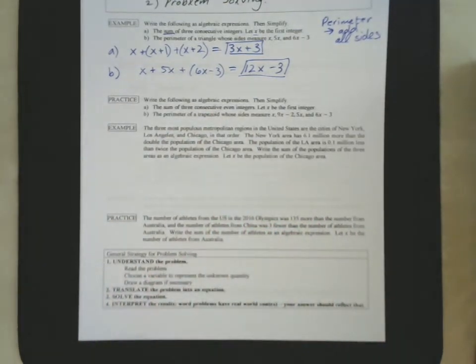So now we're going to jump into some problem solving. So I have a little example here. The three most populous metropolitan regions in the U.S.: New York, Los Angeles, Chicago, in that order. Now I'm pretty sure that's accurate, at least as of the start of this year, maybe not now.